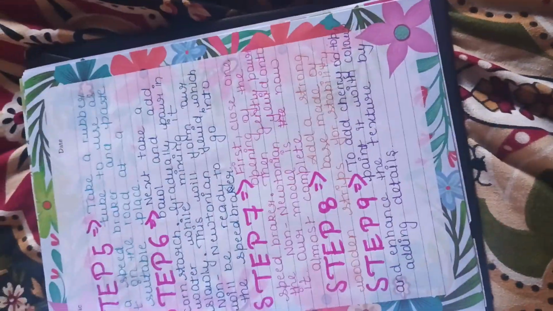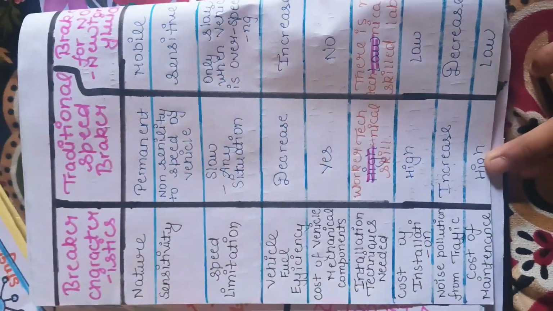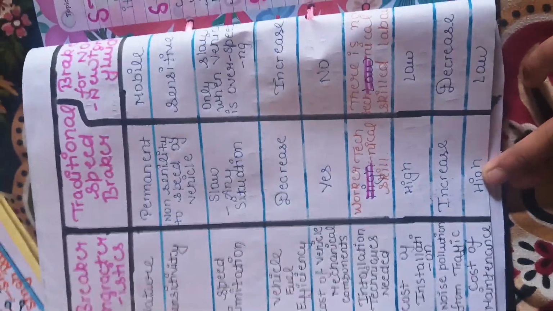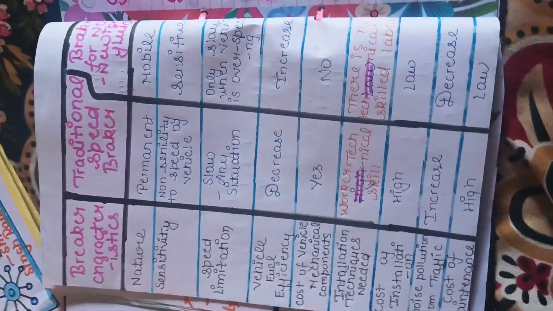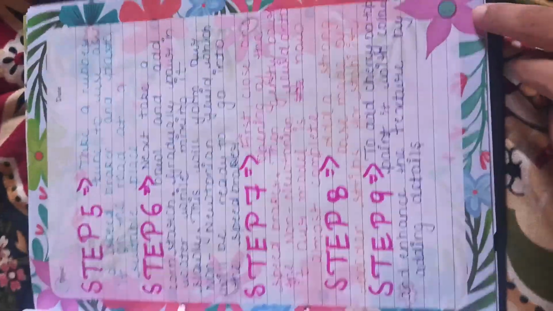Then the procedure of making the smart speed breaker model, like how we made it, and this is about non-Newtonian fluids. Then we have the steps, and another table, the breaker characteristics, and the difference between the traditional speed breaker and the breaker made with non-Newtonian fluids.